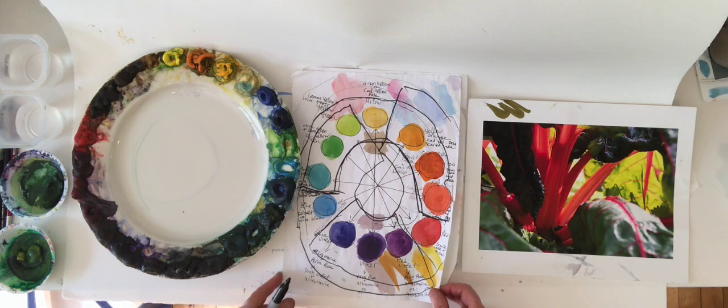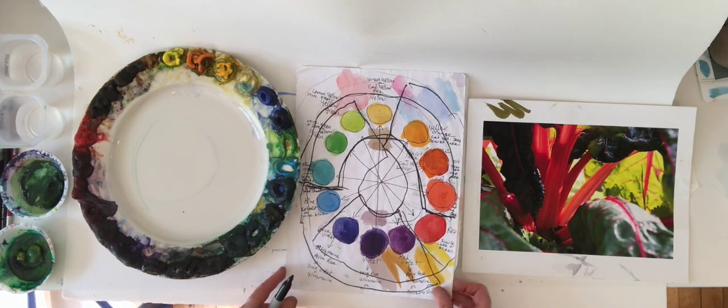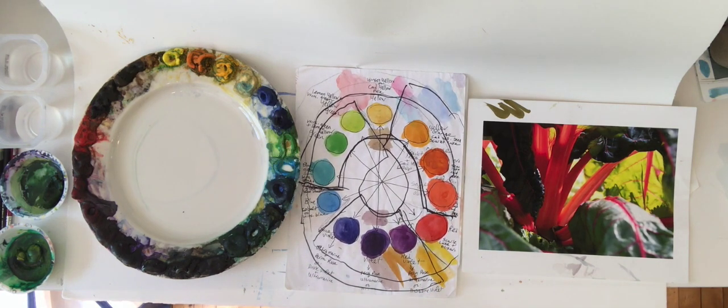Okay. So there are two ways that I'm going to show you today. The first is interpretive, where you divide your painting up into warm and cool zones, and you put a cool color where you perceive cool, and a warm where you perceive warm.